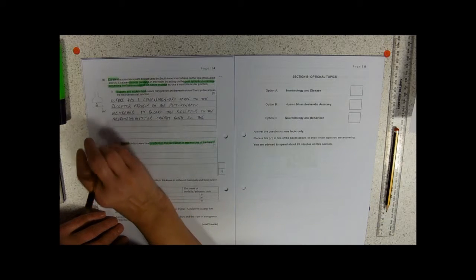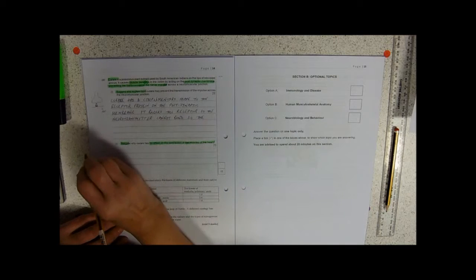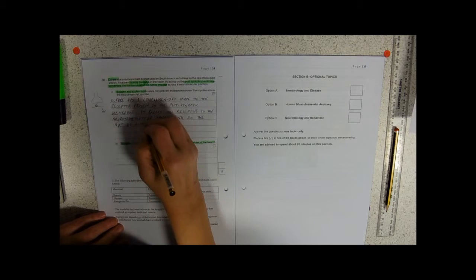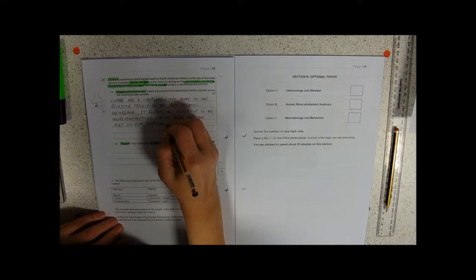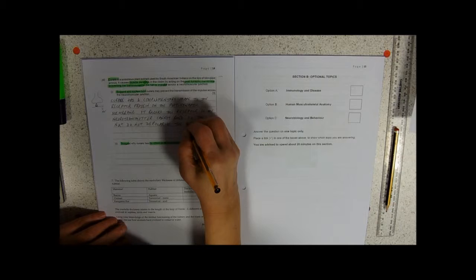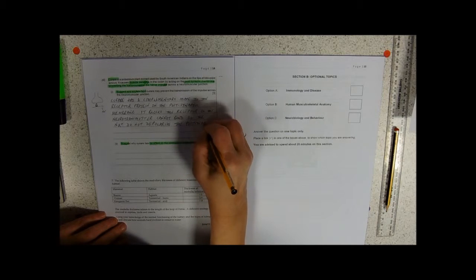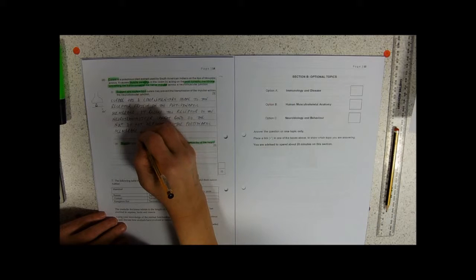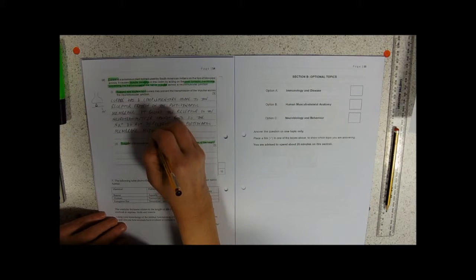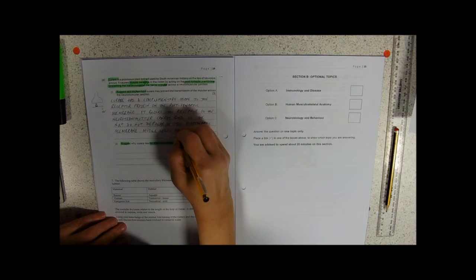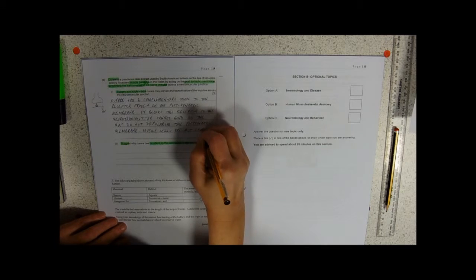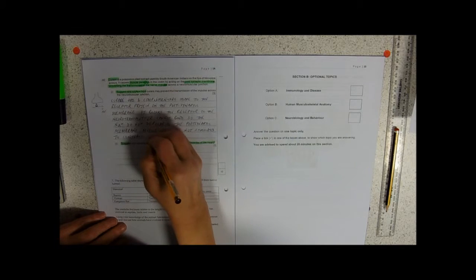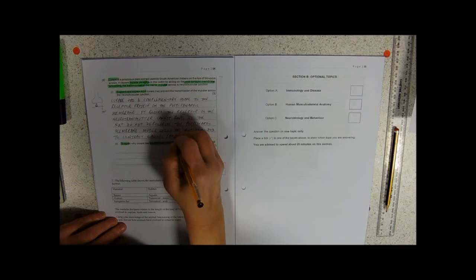So, the sodium ions do not depolarize the postsynaptic membrane, so the muscle cells are not stimulated to contract, causing paralysis.